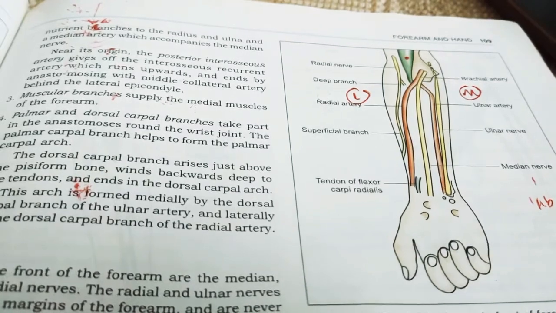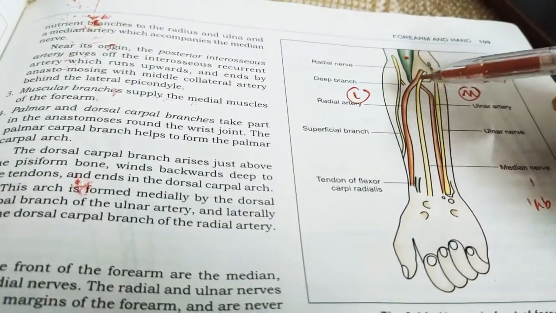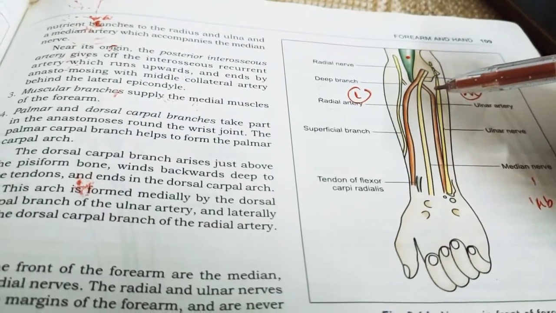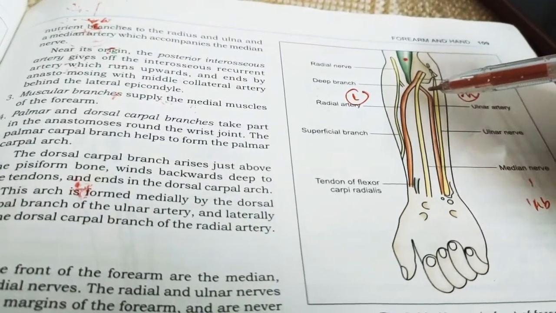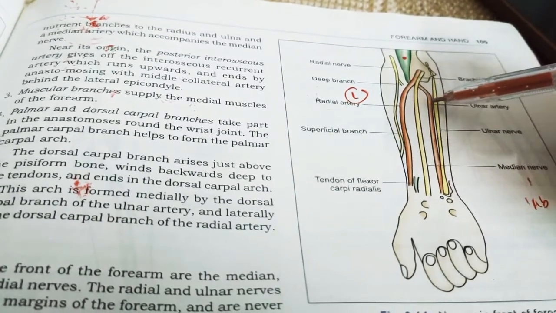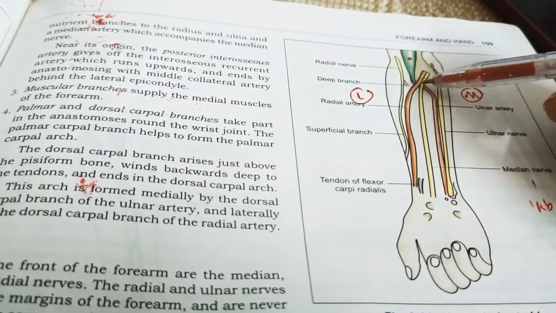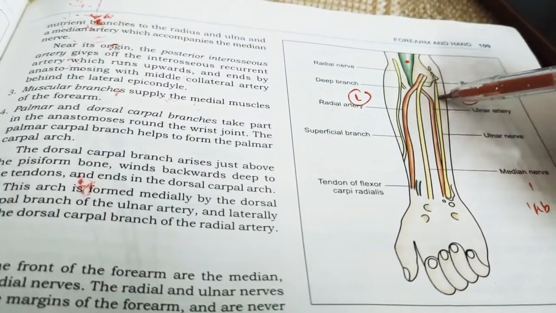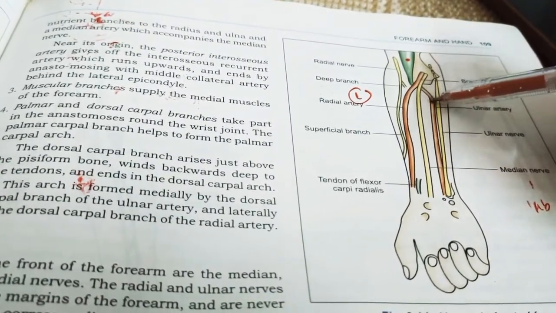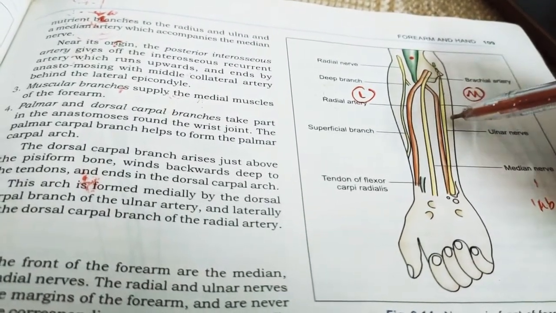So now we will see the median nerve. Actually it enters the forearm by passing between two heads of pronator teres, and here it crosses the ulnar artery, from which it is separated by deep head of pronator teres. So what they are saying, first the median nerve enters the forearm, passes between two pronator teres heads and crosses the ulnar artery, from which it is separated by deep head of pronator teres.